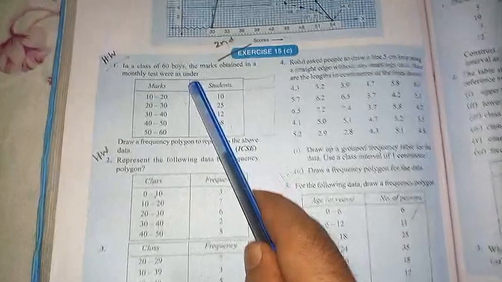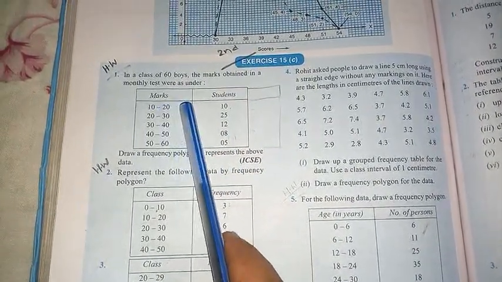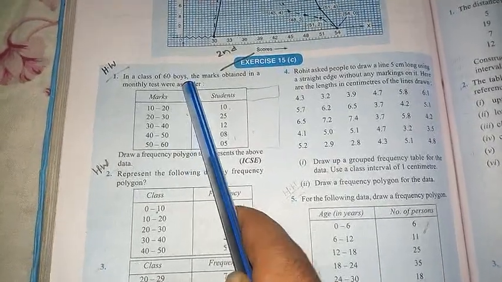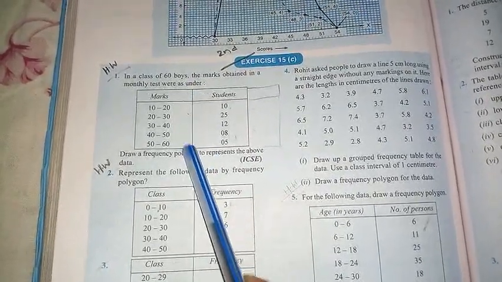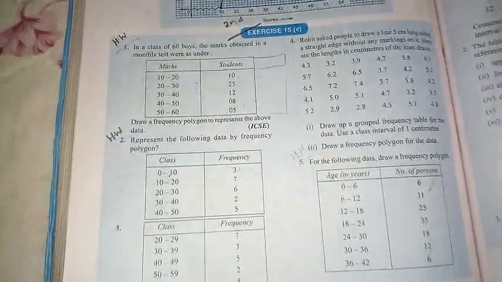And one more thing, these two questions I will be giving you as homework, children. These two questions, 1 and 2. Here the middle numbers will be 15, then 25, 35. So one step down will be 5, and one step up is, as you know, 55. So 65 will be one step up.